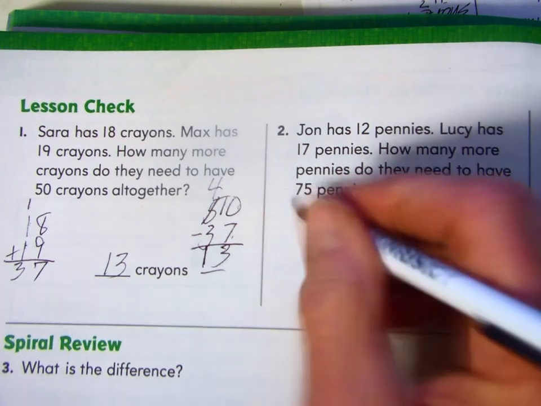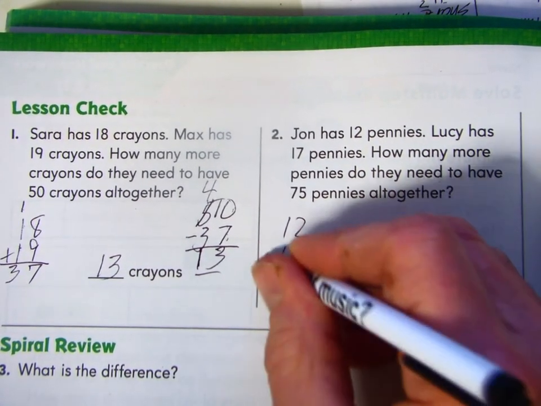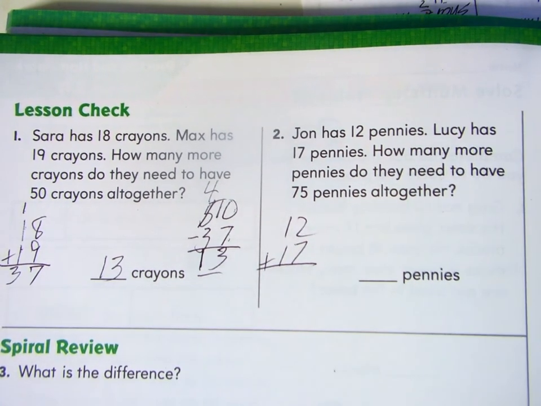Add. John has 12. Lucy has 17. First, you must add. Go ahead, add that. That's simple.